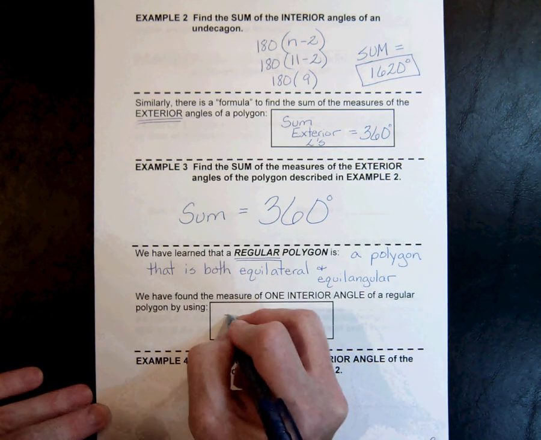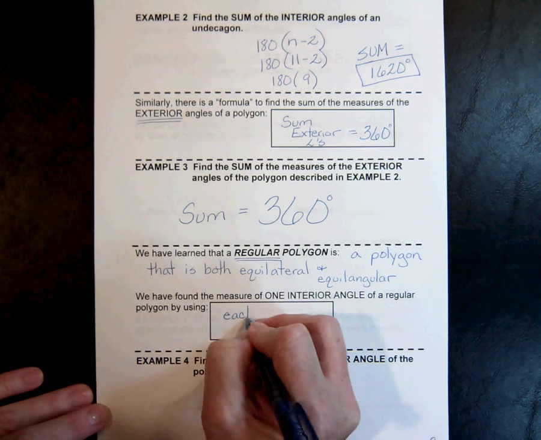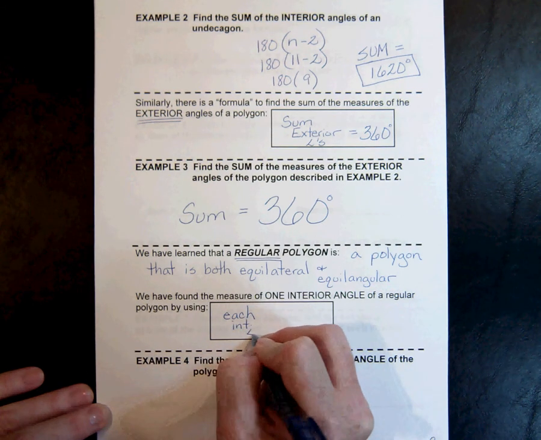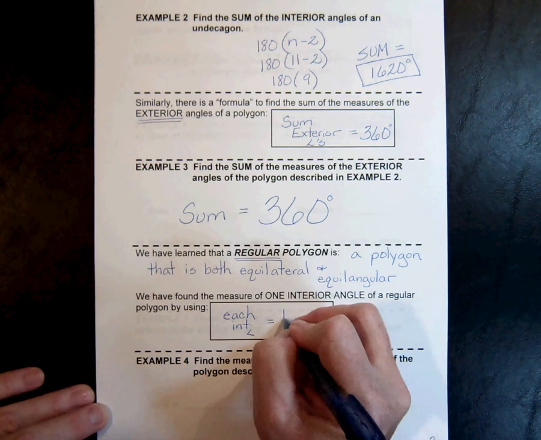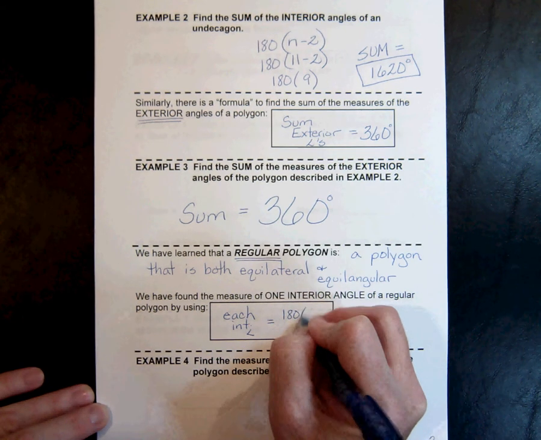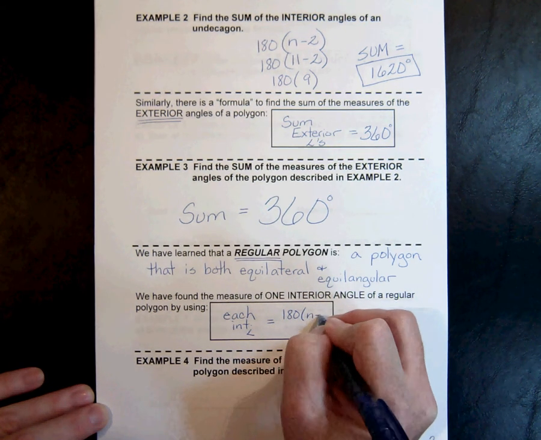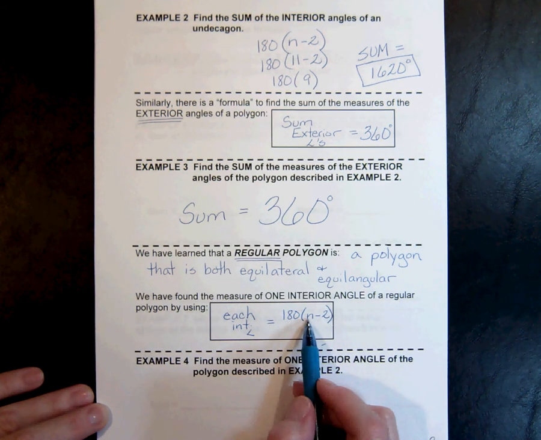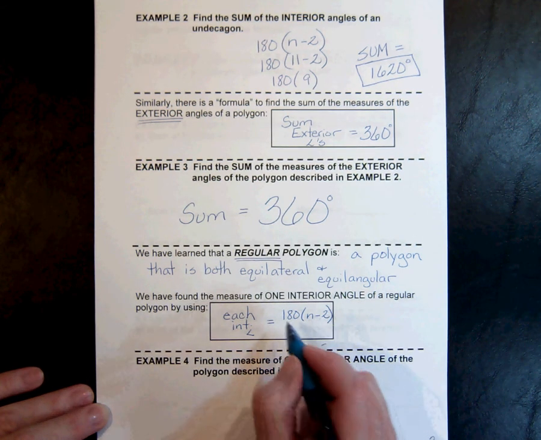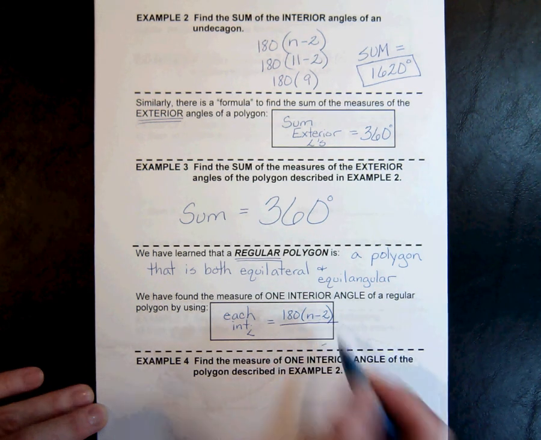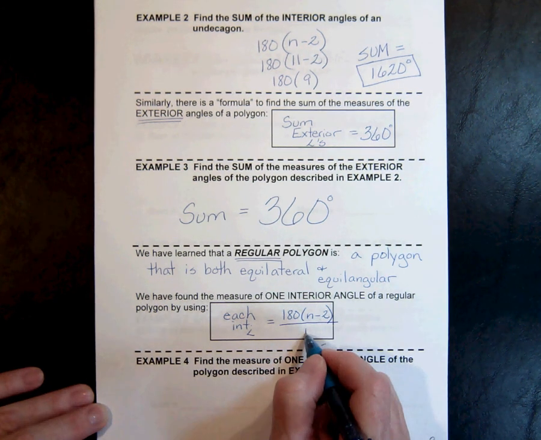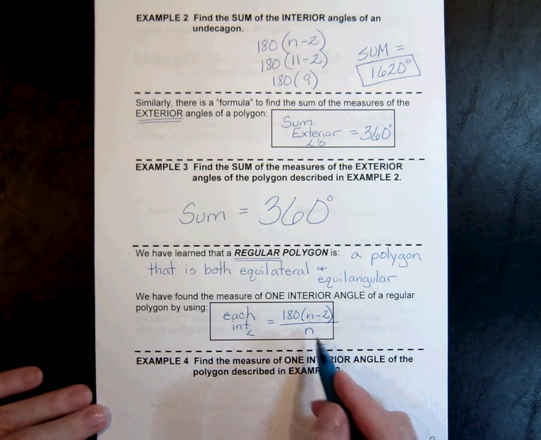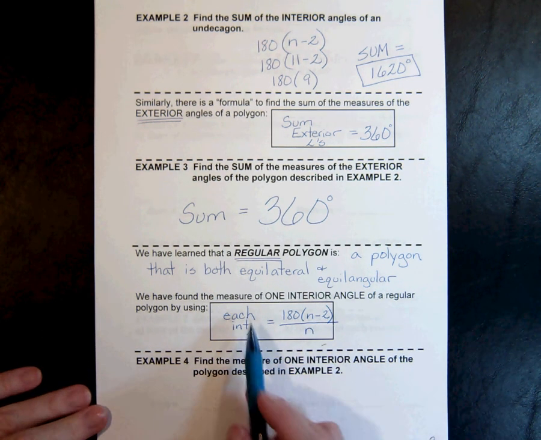This is where it's not the sum, but each interior angle. If you need each interior angle, then you're going to take that formula that we first found that gave us the sum of all of them, which was 180 times the number of sides minus 2, and divide all of that by, since they're all supposed to be equiangular, the number of sides that we have. And dividing it by the number of sides we have is going to give you the measure of just one of those angles.